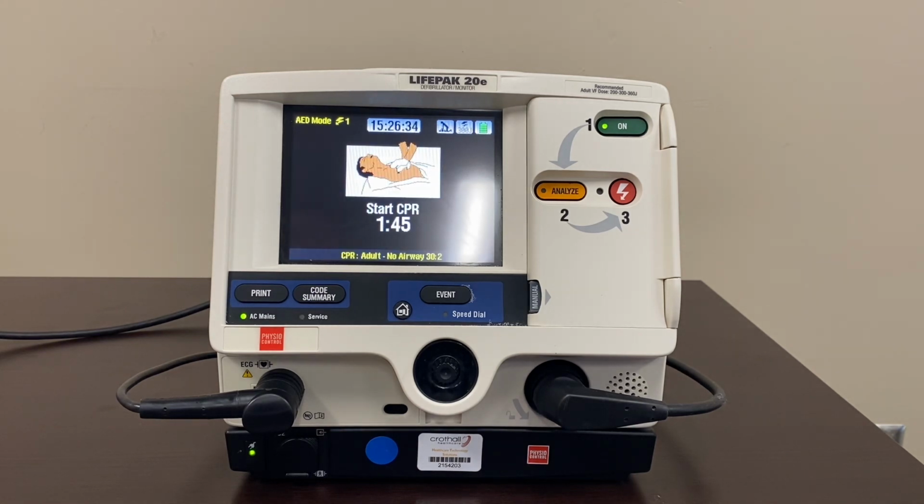Start CPR. So what you're seeing now is a defibrillator that was used off of one of the units. This is the standard setting that's applied across the hospital. And you'll notice that it has a metronome on there. It also has a countdown clock for the 2 minutes.